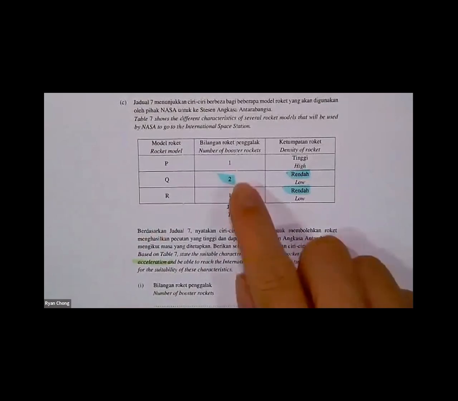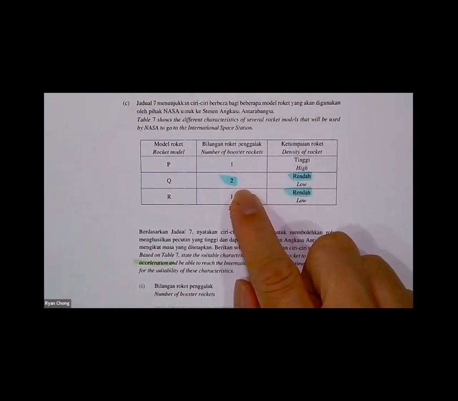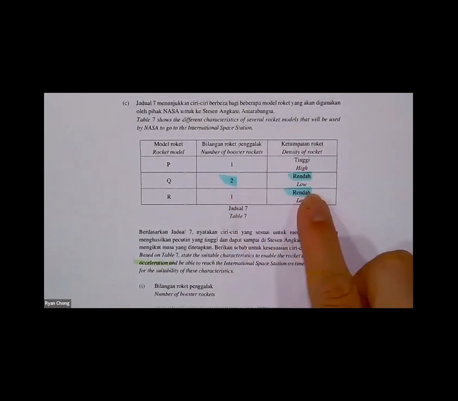Why? More booster, you produce more gas downward. That's why you produce more upward momentum. Lower density, you can reduce the weight. That's why the resulting force will be greater to move up.